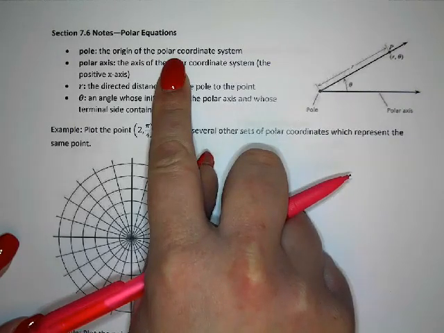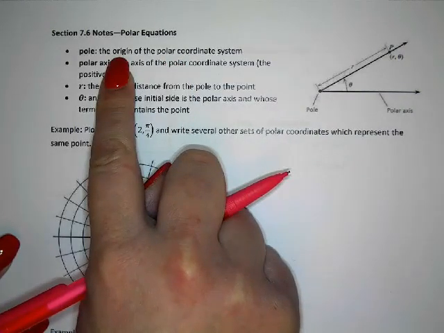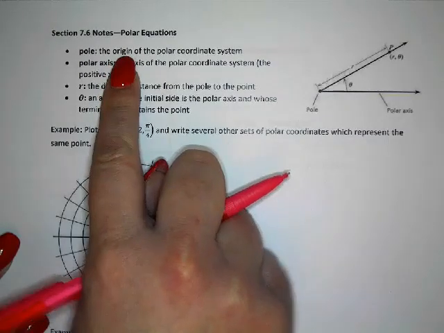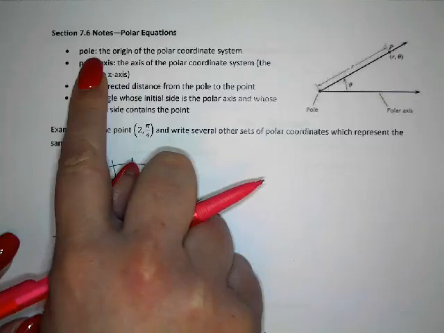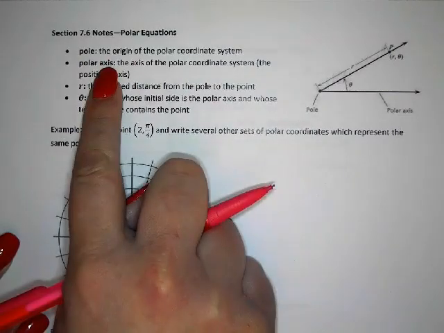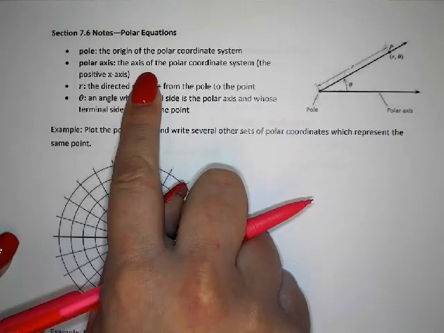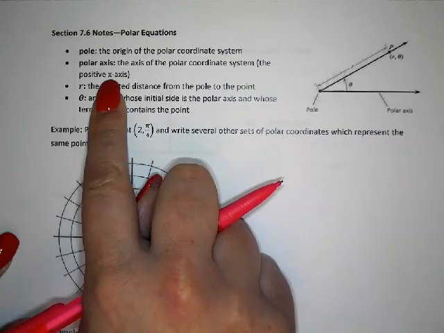And in the polar coordinate system, the pole is the origin. So the point (0, 0), we don't call it the origin anymore, or at least not the same way. Instead of calling it the origin, we call it the pole. The polar axis is the axis of the polar coordinate system. There's only one, and it's the positive x-axis.